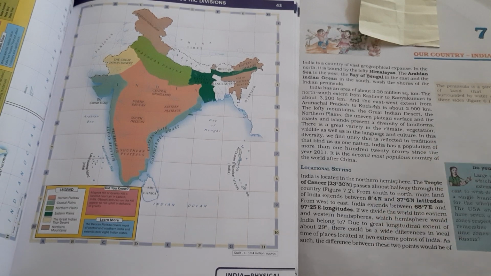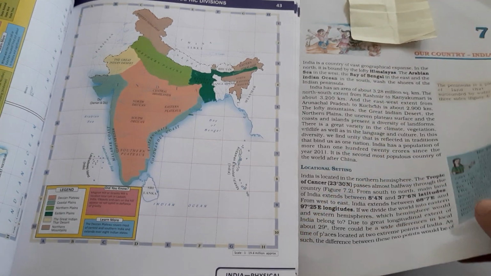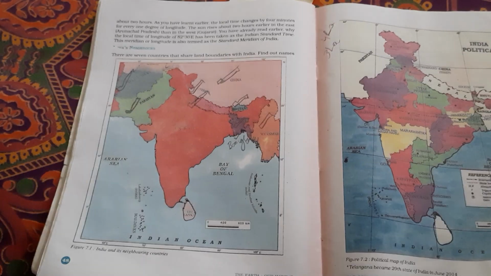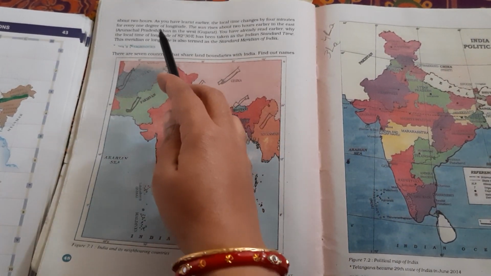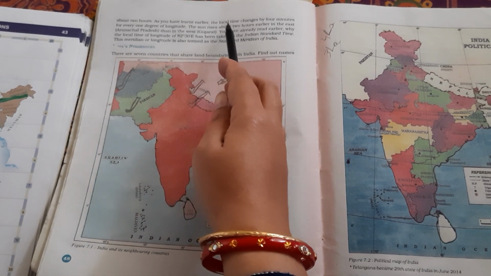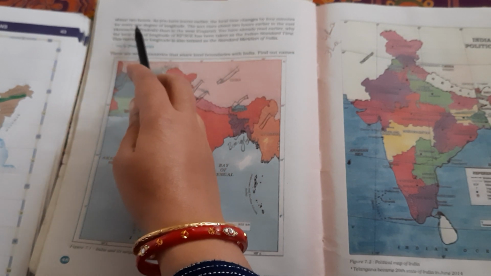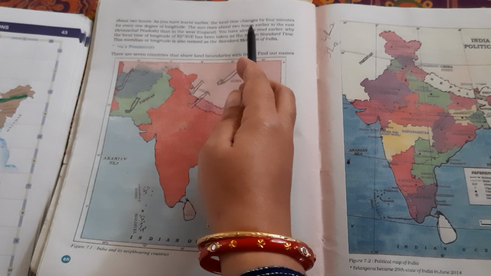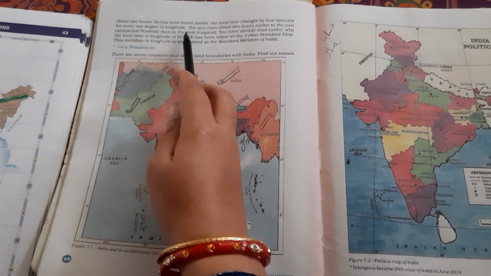As such, the difference between these two points would be about 2 hours. As you have learned earlier, the local time changes by 4 minutes for every 1 degree of longitude. The sun rises about 2 hours earlier in the east, Arunachal Pradesh, than in the west.